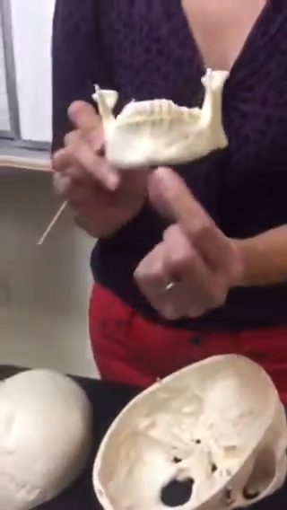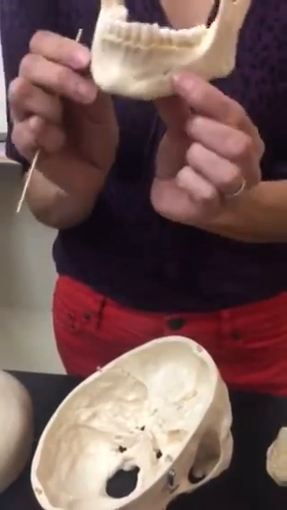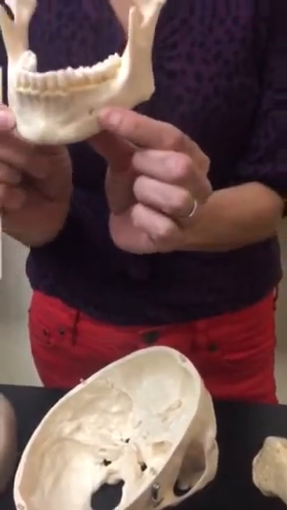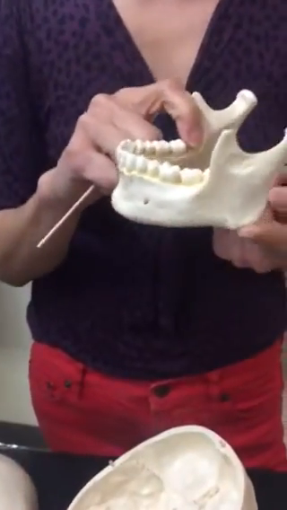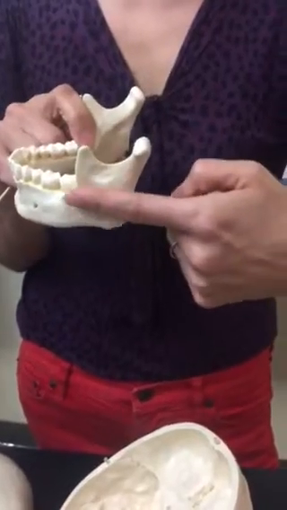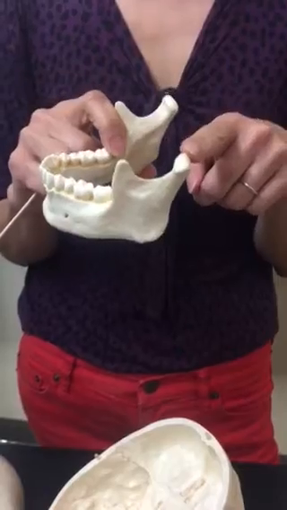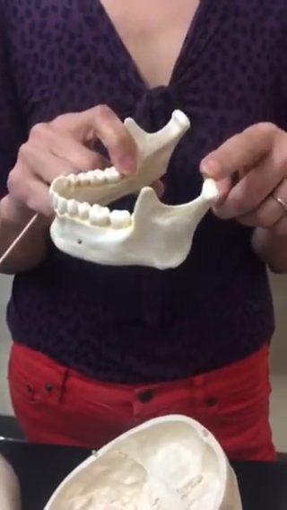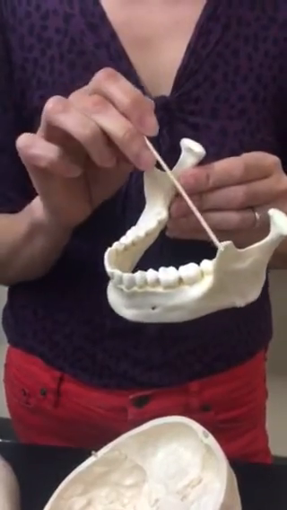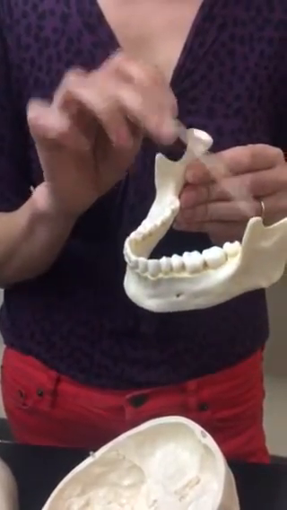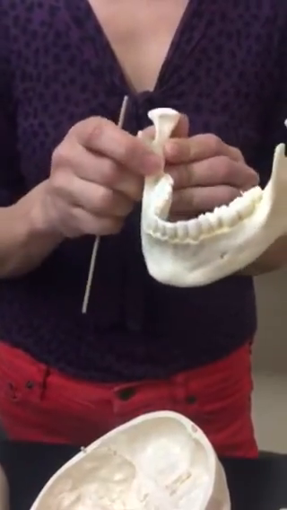So mandible, we have a heavier part at the front, which is called mental protuberance, and the holes, mental foramen. We have the curve, mandibular angle, this part, the ramus, this rounded part, condyle, mandibular condyle, and then the mandibular notch, and then the coronoid process, and then another area with teeth, another alveolar process.